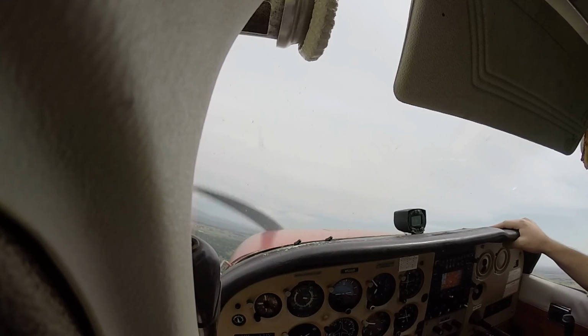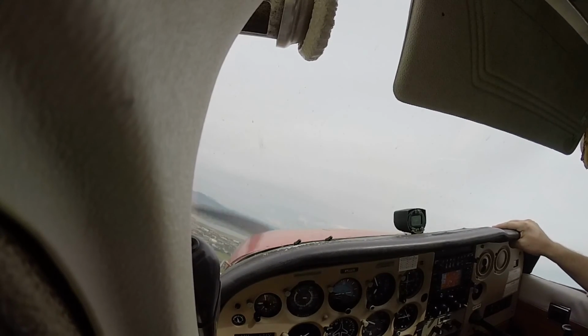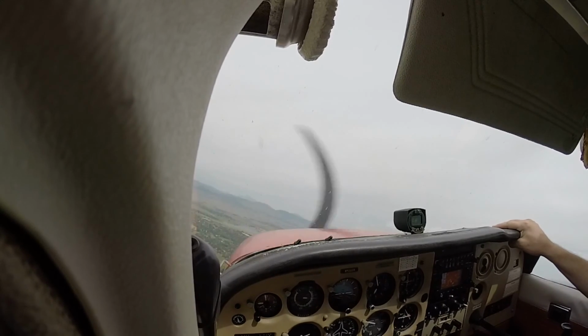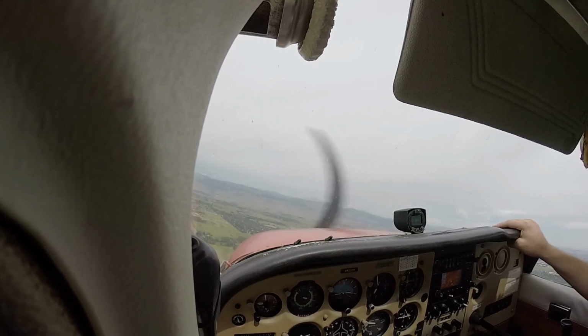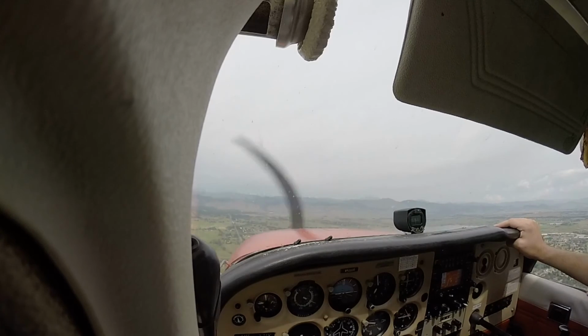Boulder traffic, Skyhawk 22 Delta, turning left downwind for runway 8 Boulder. Boulder traffic Cessna 510 Juliet, on final for runway 8, this will be a full stop. X-ray Boulder, clear of the active.